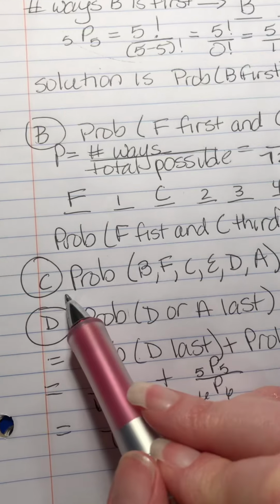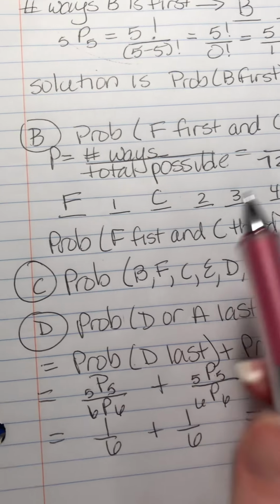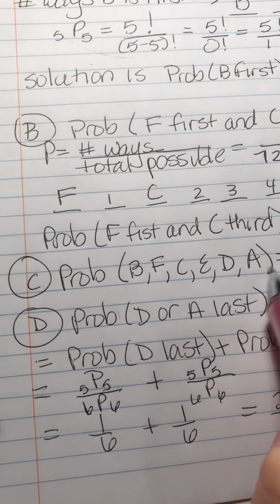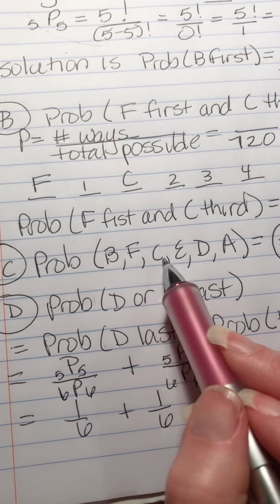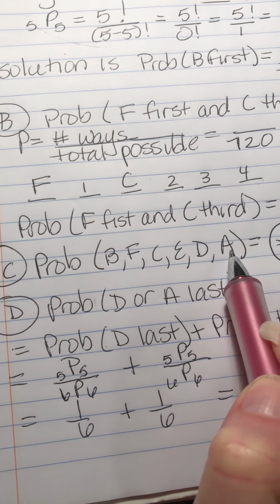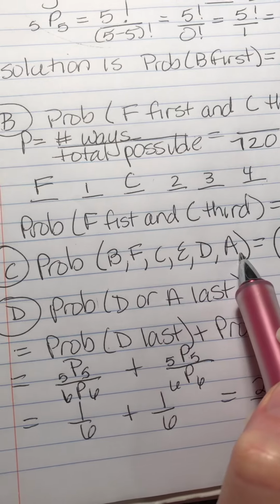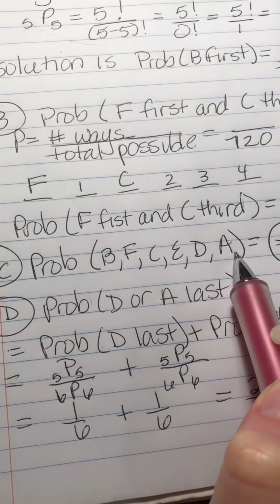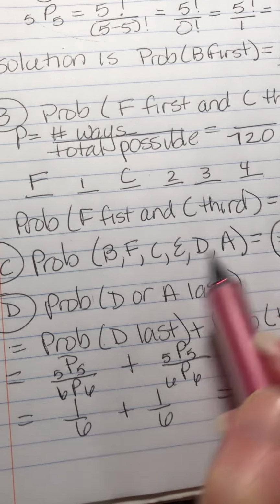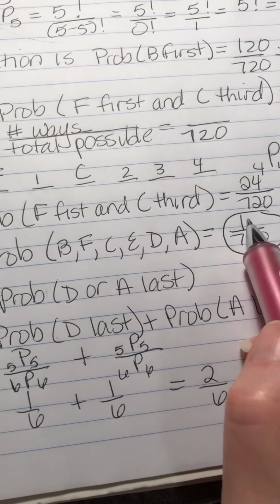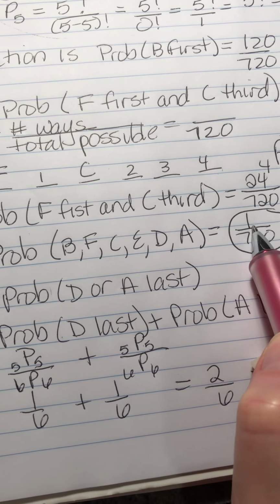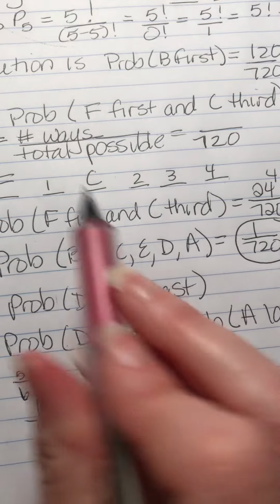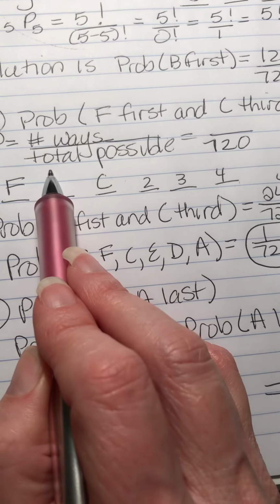Part C is the probability that we select this exact order, that comic B, F, C, E, D, and A would be selected in that order and no other order. And there's actually no reason to need a formula for this, because there's only one way that can happen. So again, the probability is always the number of ways over the total possible.